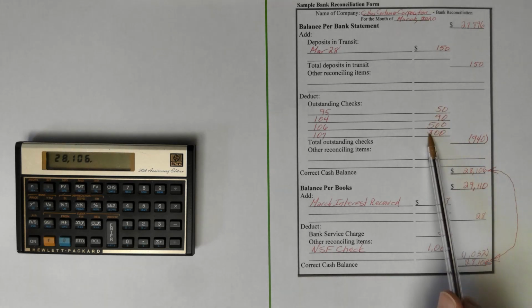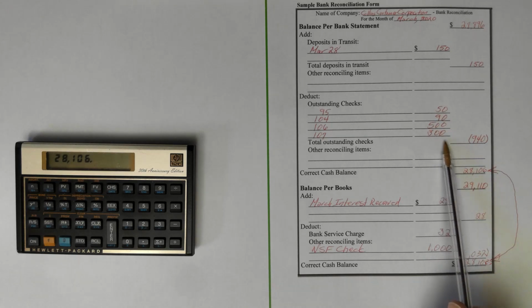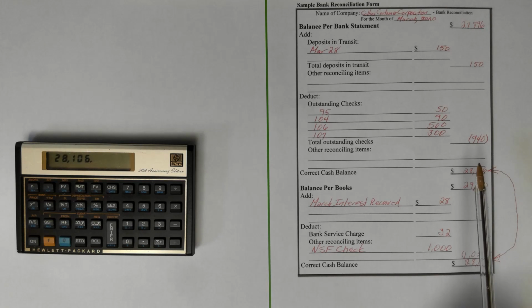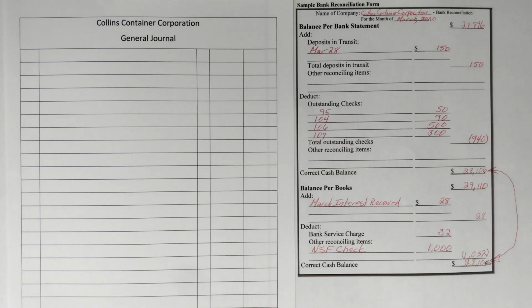But eventually, everybody who's got these checks will deposit them in their bank account, and the amount will come out of our account. And so eventually, these things will clear the bank. What about these items? Well, these items we haven't recorded. We actually didn't know about them until we did the bank reconciliation. Now we've got to go ahead and record them. In this last section of the video, we're going to record these reconciling items on the books of the Collins Container Corporation.